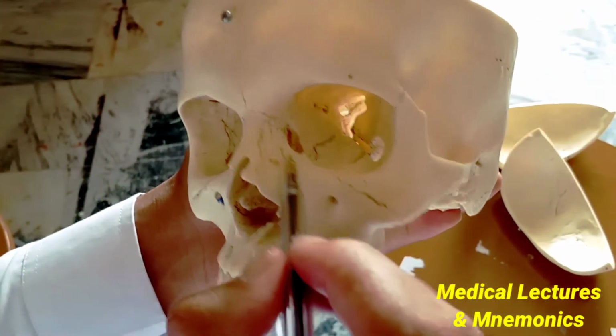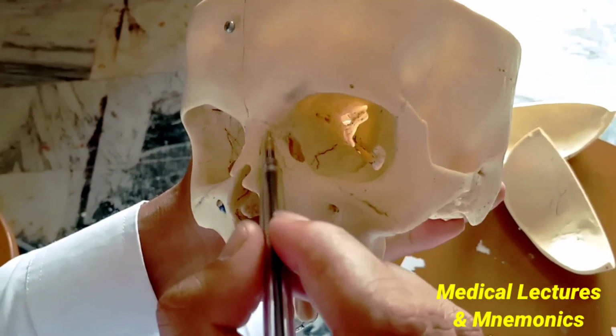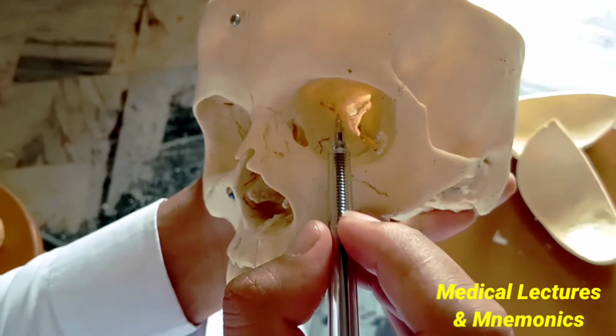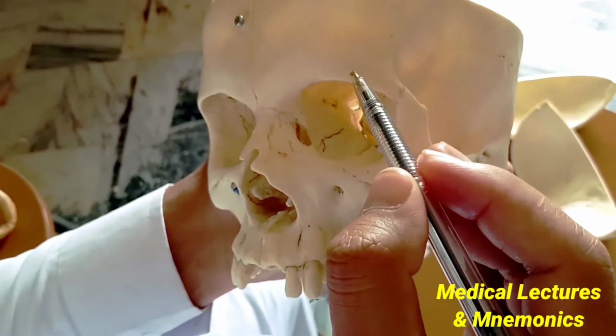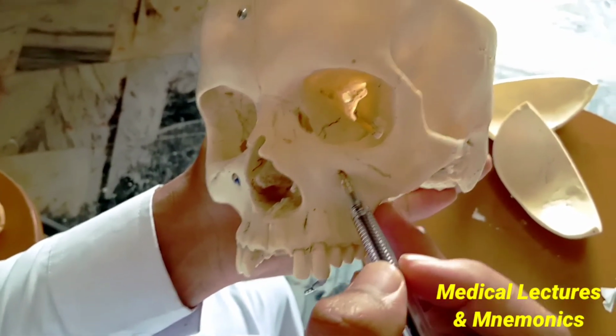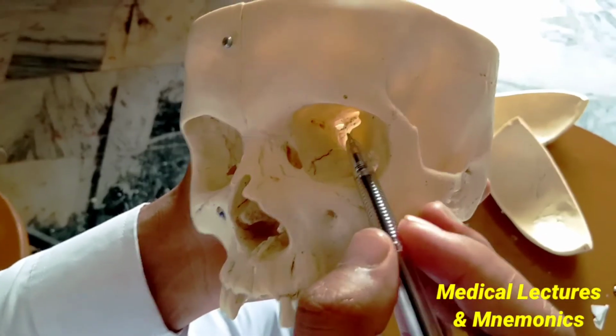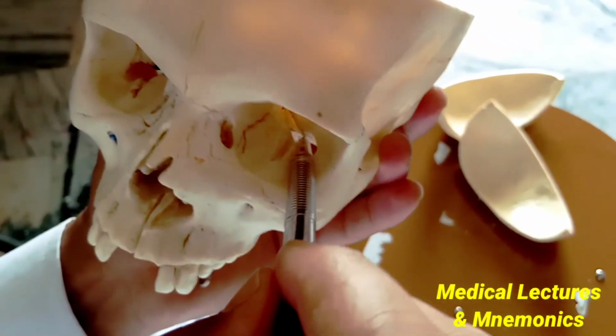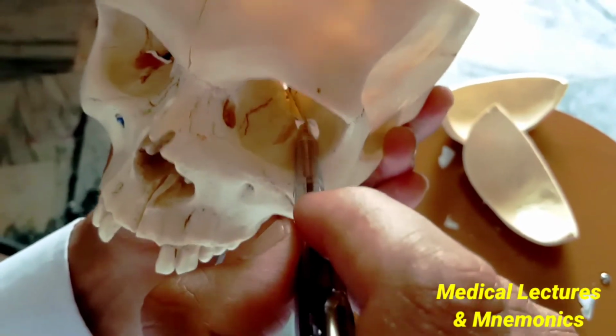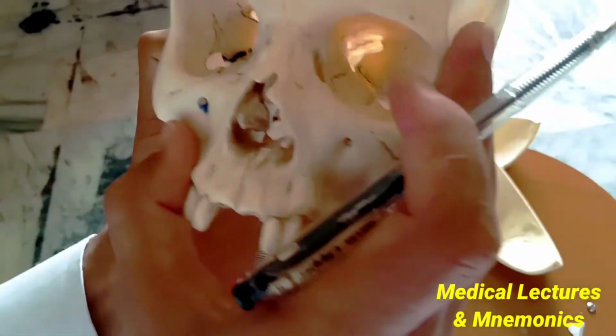So now the foramina, you can see there are two foramina: the supraorbital foramen and the infraorbital foramen. There are two fissures. One is the superior orbital fissure. Here you can see from the interior of the skull, this is the superior orbital fissure. The other is the inferior orbital fissure, and here you can see this is the inferior orbital fissure.